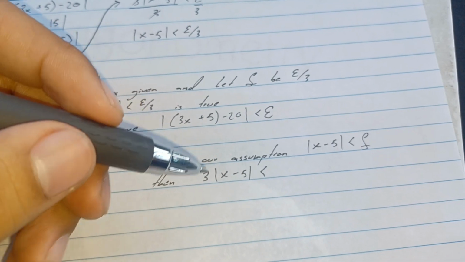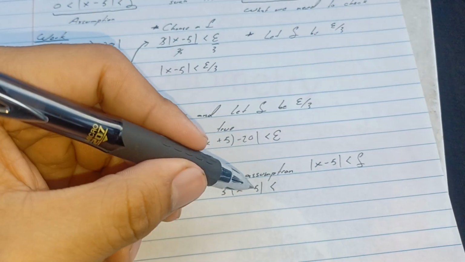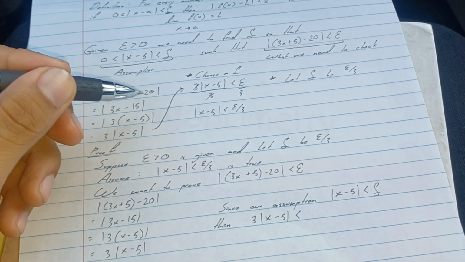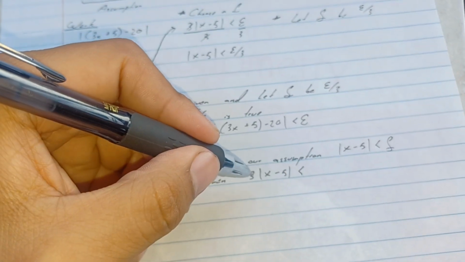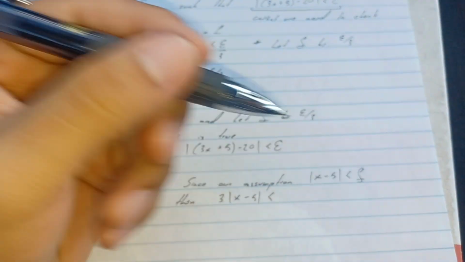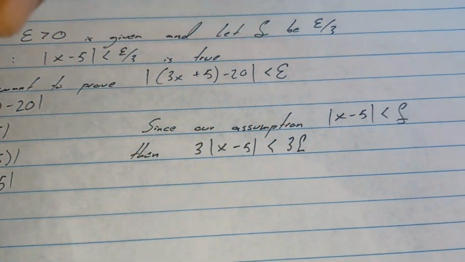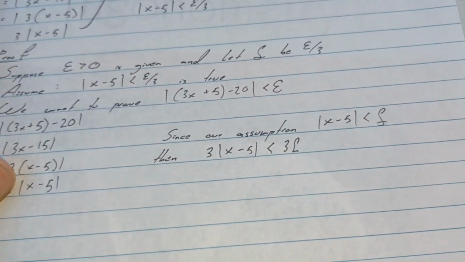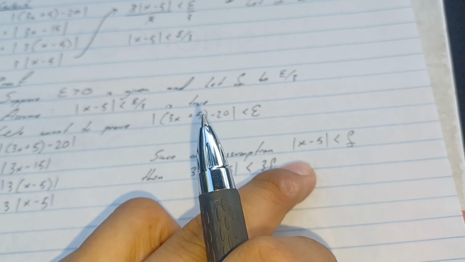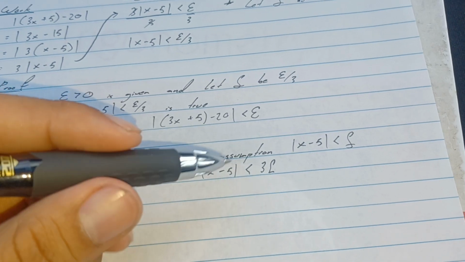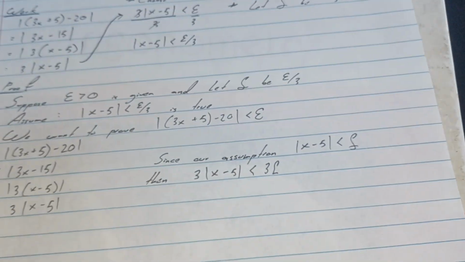So what we're trying to check, this little piece right here, 3x plus 5 minus 20, is equal to 3 times the absolute value of x minus 5. That's 3 times this. What can we put here? That will be 3 times delta, right? Again, a horrible looking delta, but that will be 3 times delta. So since our assumption is the absolute value of x minus 5 is less than delta, then 3 times the absolute value of x minus 5 has to be less than 3 times delta, correct?